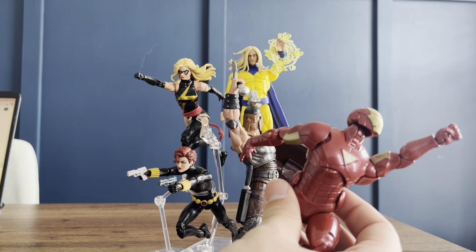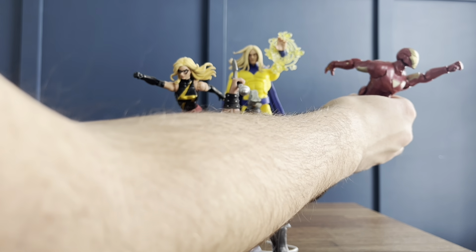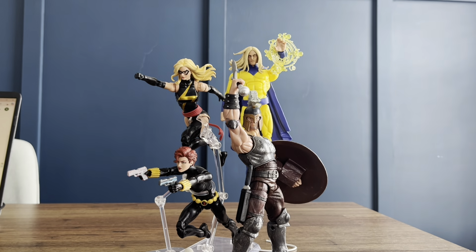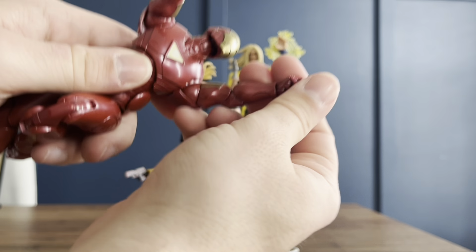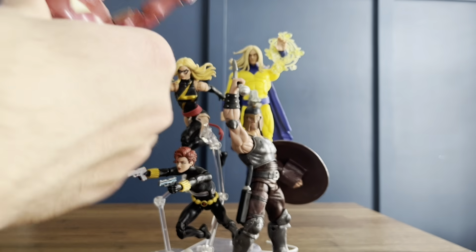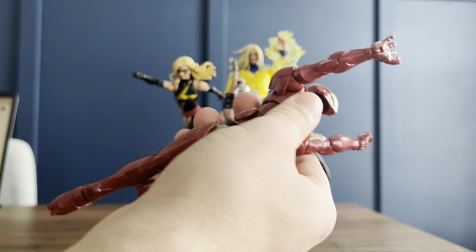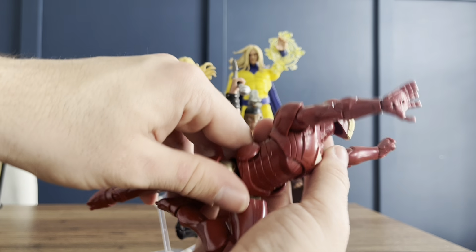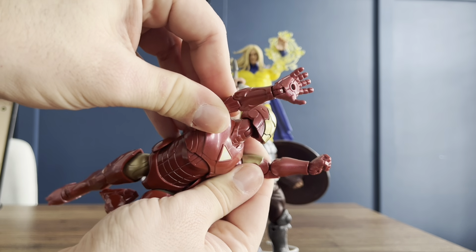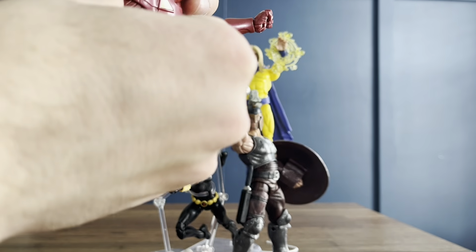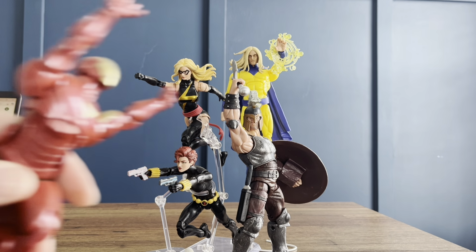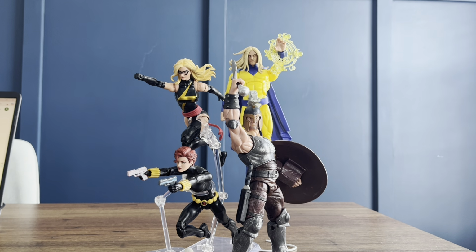So obviously we got the Extremis Iron Man, and we're gonna have him on this side of Sentry. But both hands repulsor blasting, so I'm gonna go and grab the other hand here. So his torso angles forward. Maybe like that. We'll try it. That's what I'm going with. So I'll go and put the hands on him.